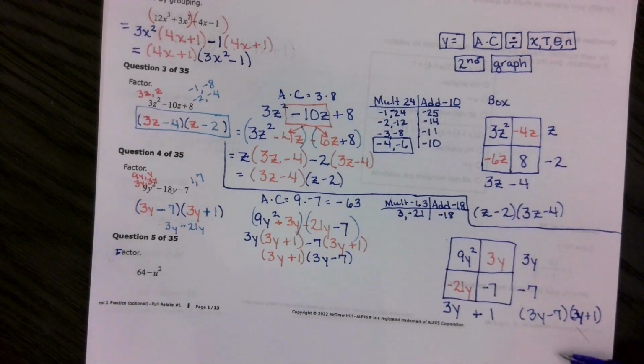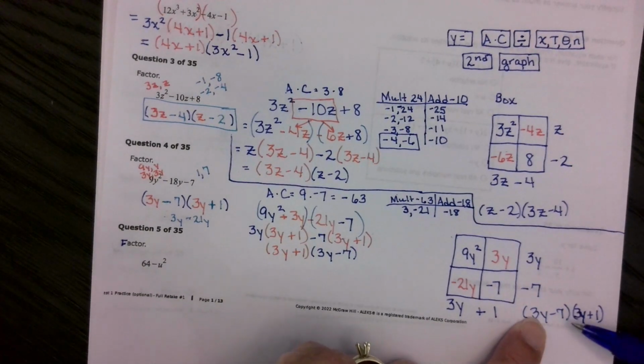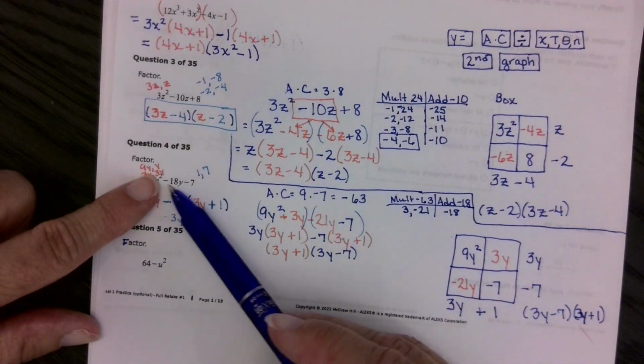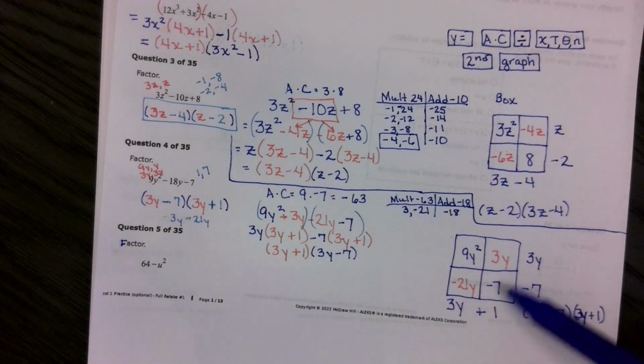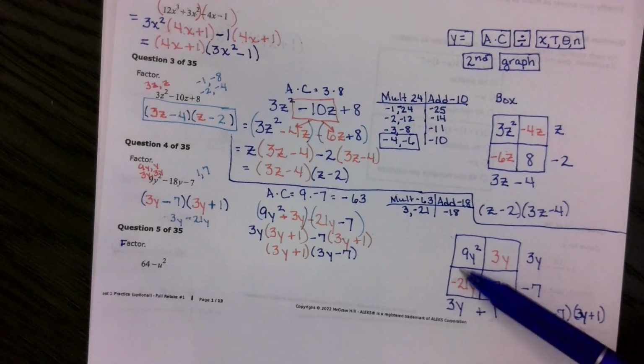I would have missed it, but when I checked I would have caught myself, because 3y times y does not give me my 9y squared. So I would have said, oh, where did I mess up? And I knew right away.